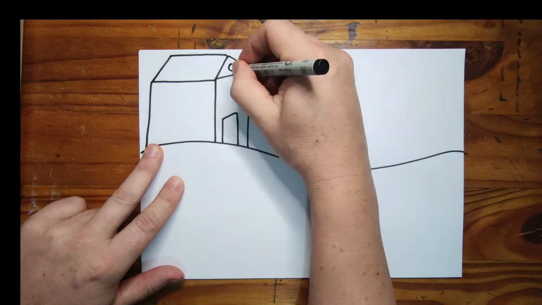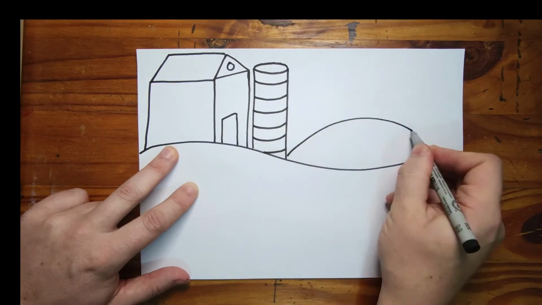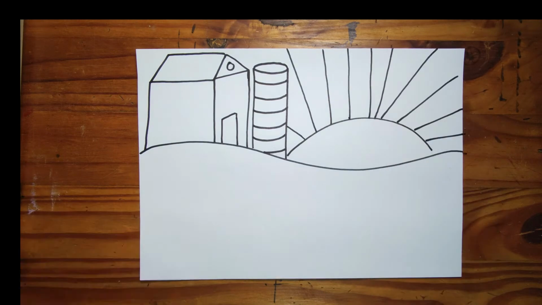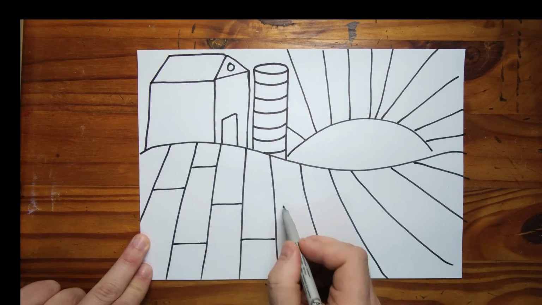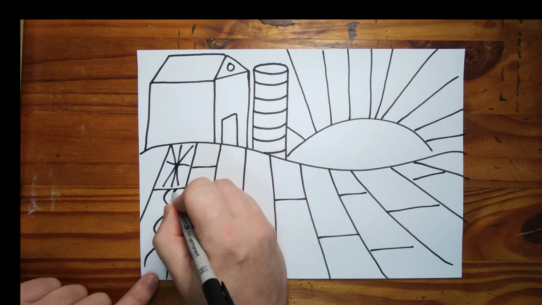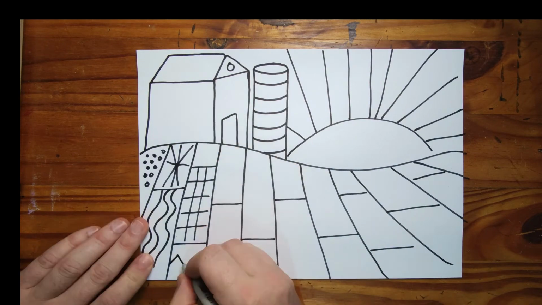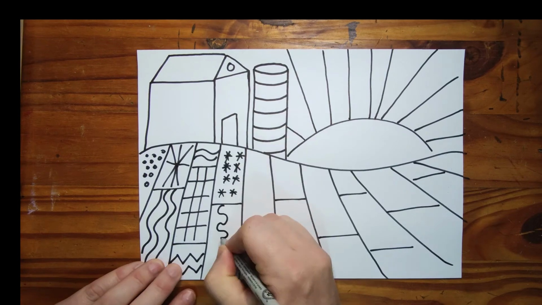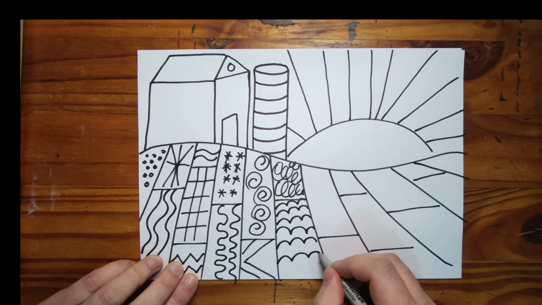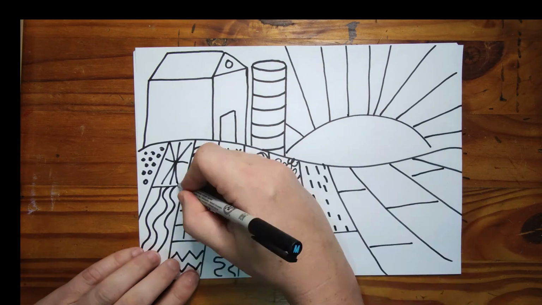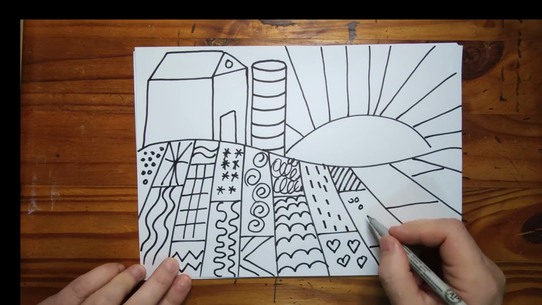Because this is a folk art landscape, we're going to decorate the foreground or the hills. Draw lines running down from the top of the hill to the bottom of the page. As they move down, make sure the space gets bigger. Now subdivide that line into two different sections. You're going to add any patterns or any decorations you would like in those lines.